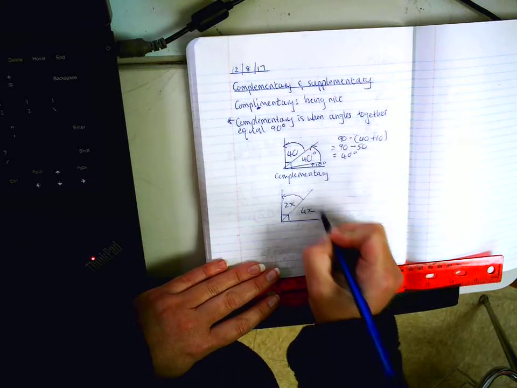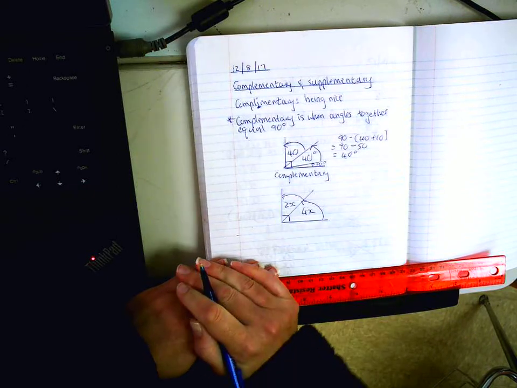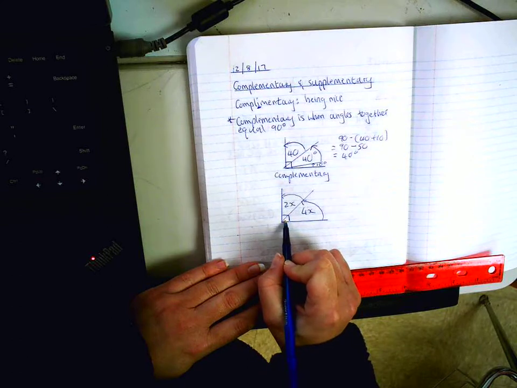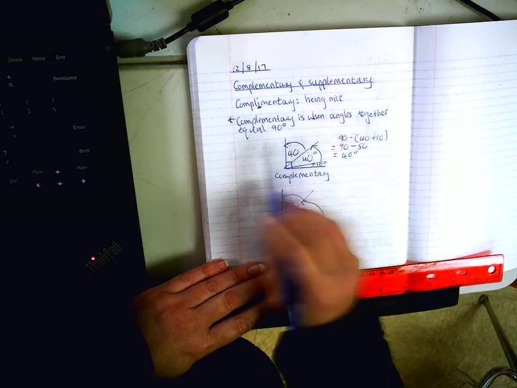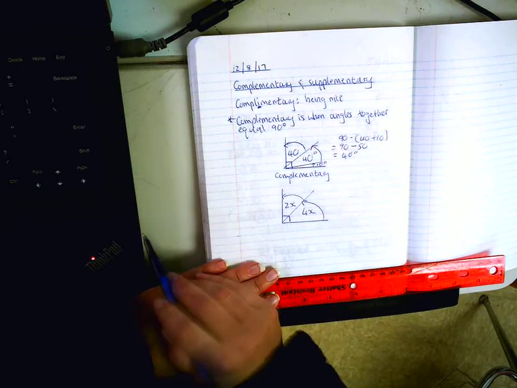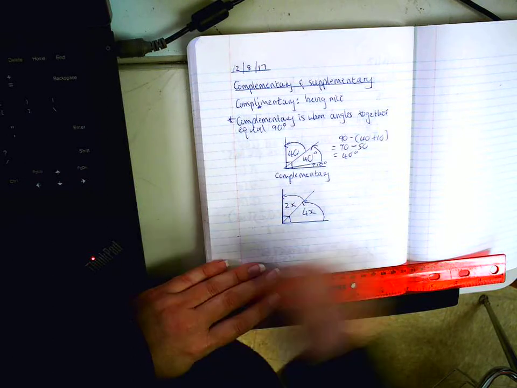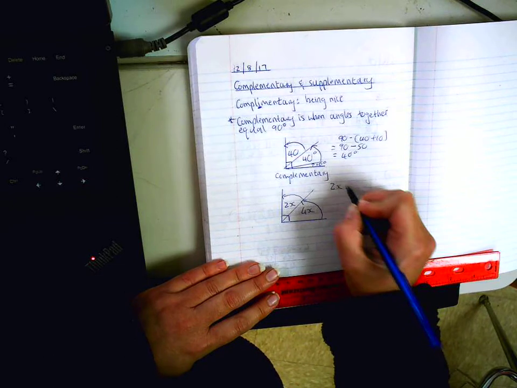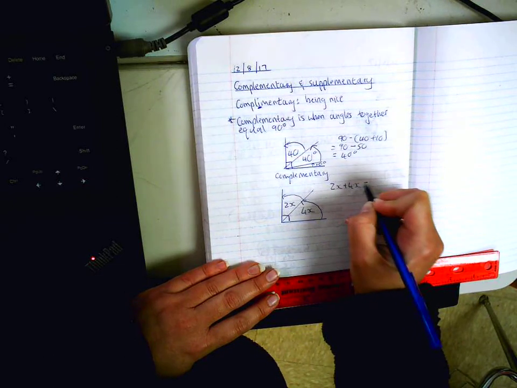And how big is this angle? Okay. The only thing you know for sure is that together they are 90 degrees. So together they must equal 90. So what do I do? I put them together. I go 2x plus 4x must be 90 degrees.